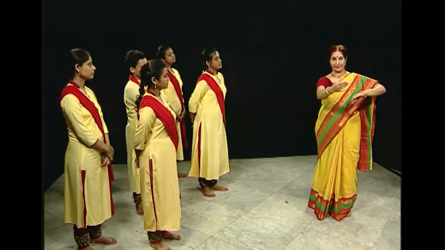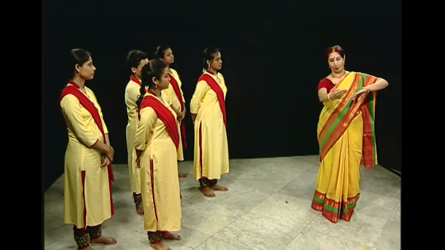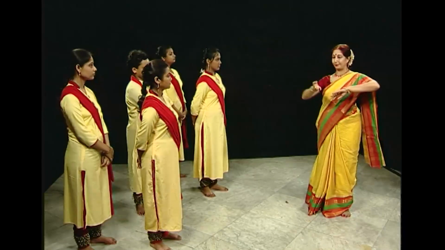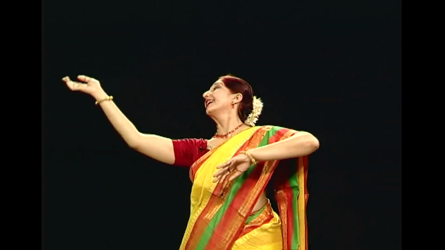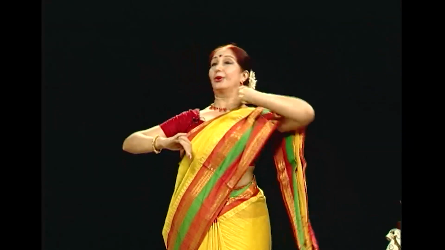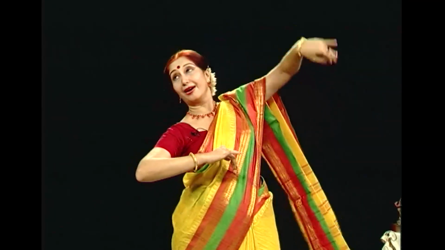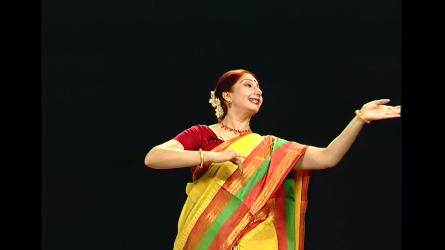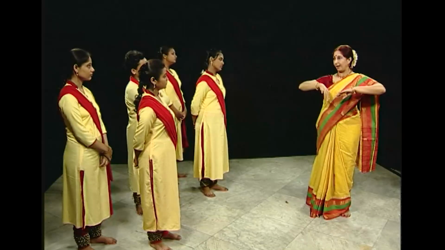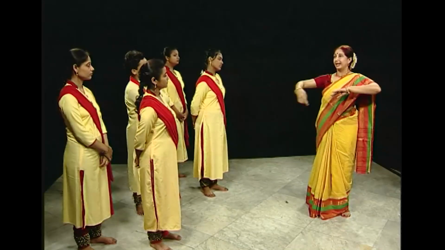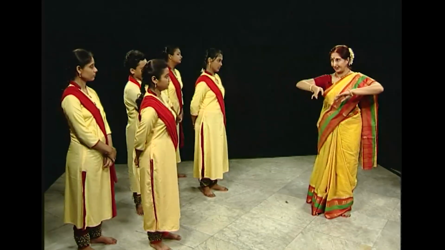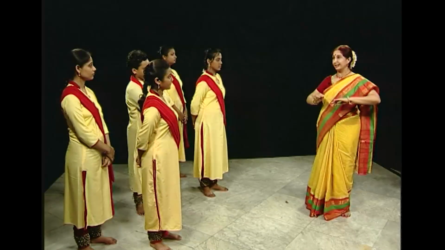Also in this movement, we start from this position. 1, 2, 3, 4, 5, 6, 7, 8, 1, 2, 3, 4, 5, 6, 7, 8. Notice that 1, 2 are smaller movements, 3, 4 quicker, and then 5, 6, 7, 8 is a lengthened movement.